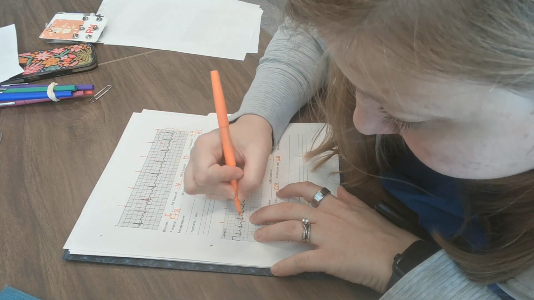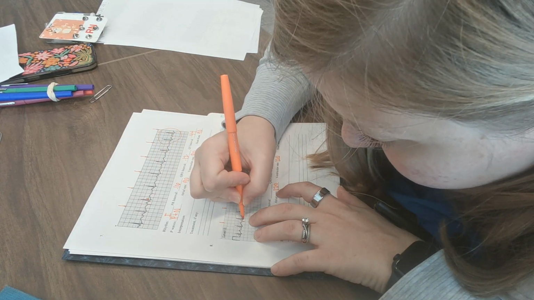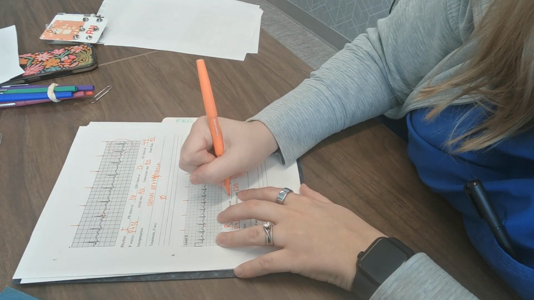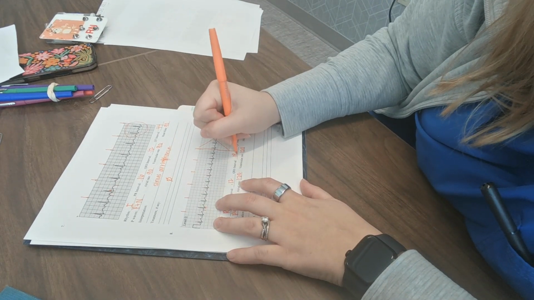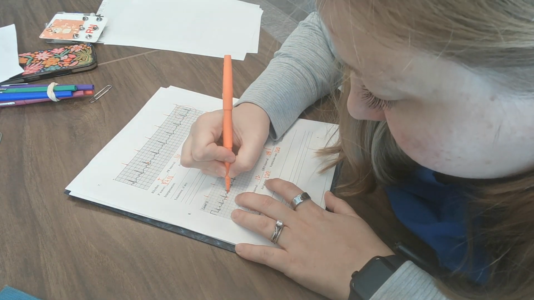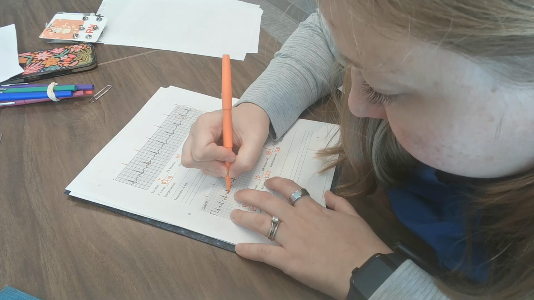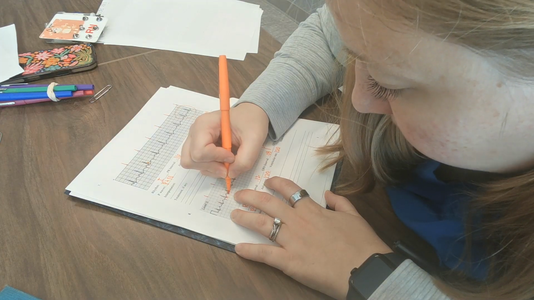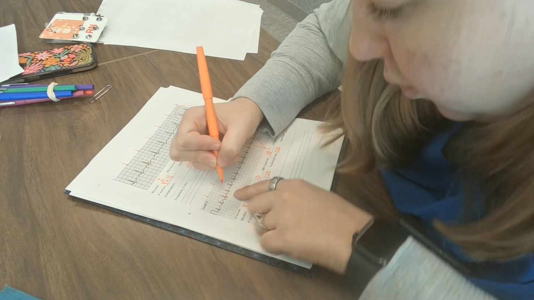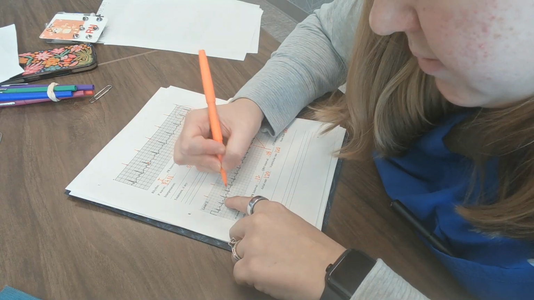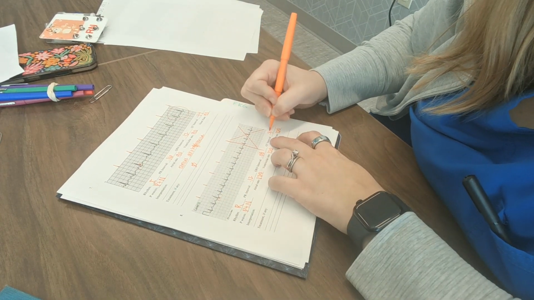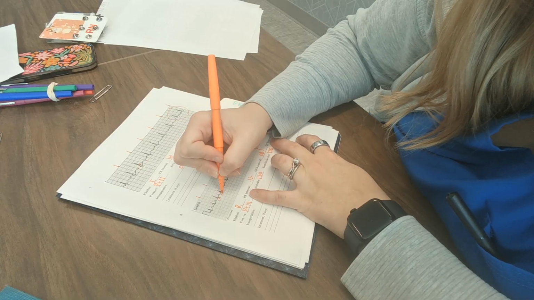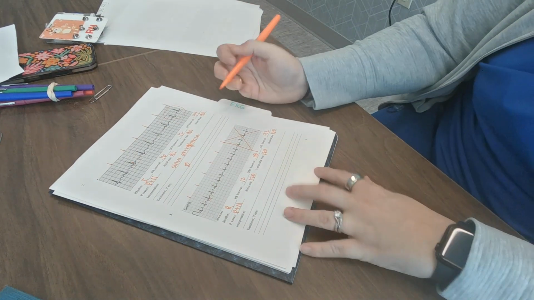So this P wave looks like it starts on that box and ends about here, 3 lines in, so that's going to be 0.12. My QRS is very narrow. It's 2 small boxes, so 0.08. And then my T wave goes all the way past 1 line into the next big box. So it's 1 big box plus 1 small box on this side, 2 small boxes on this side. So that's going to be 0.32. So 0.2 plus 0.04 plus 0.08 is 0.32.